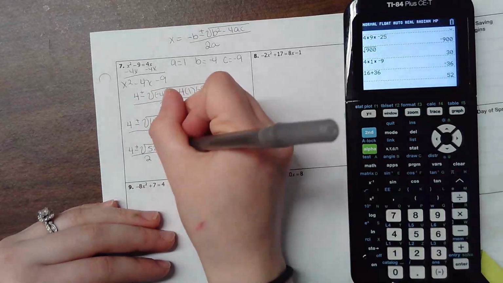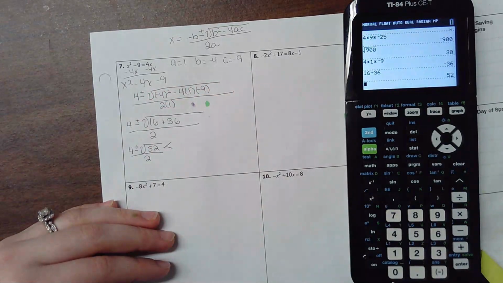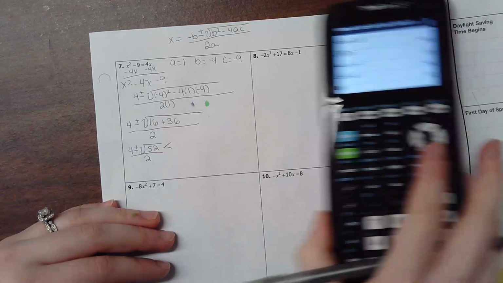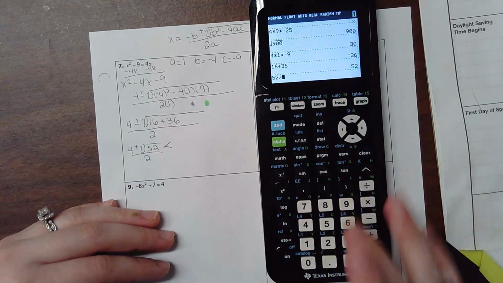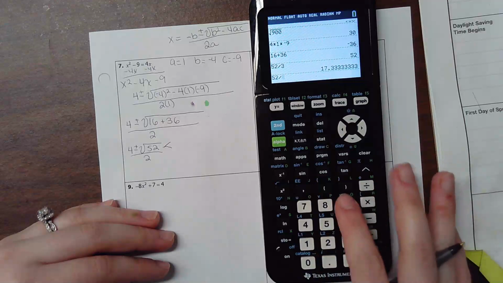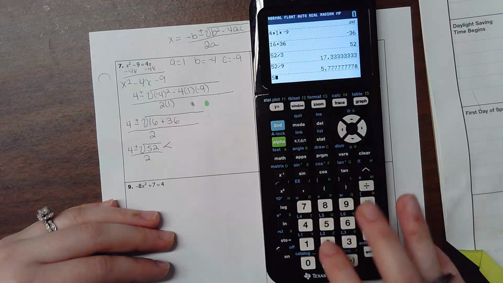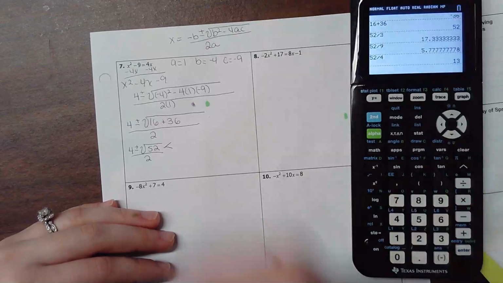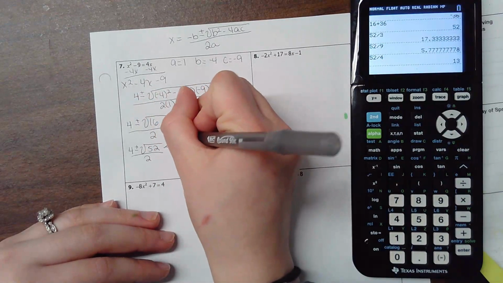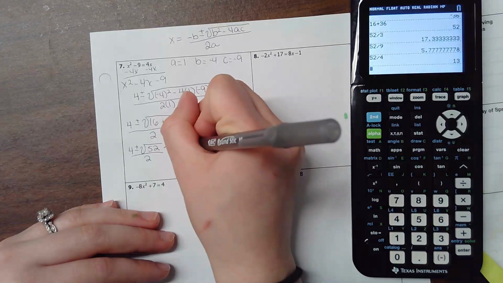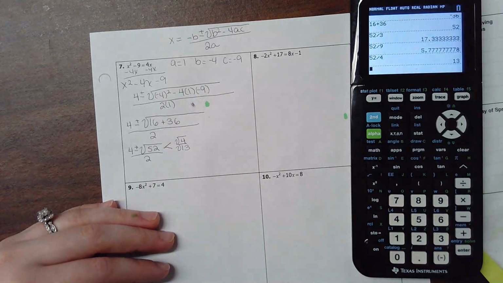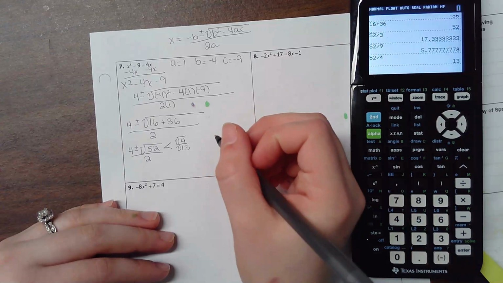What I'm thinking here is, let me see if I could split 52 up. Let's think of 52 divided. Okay, so I can split it up into the square root of 4 and the square root of 13. So let me rewrite this.